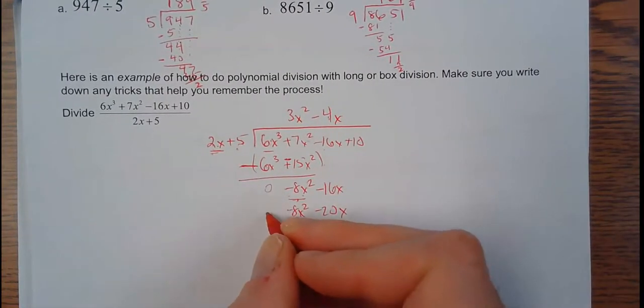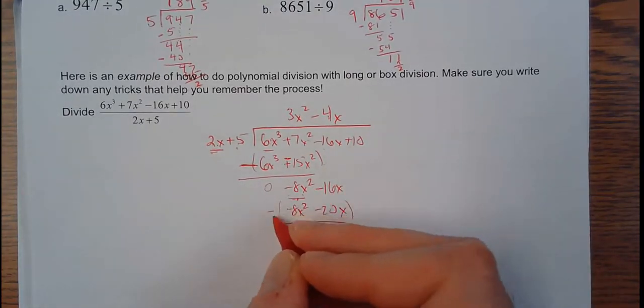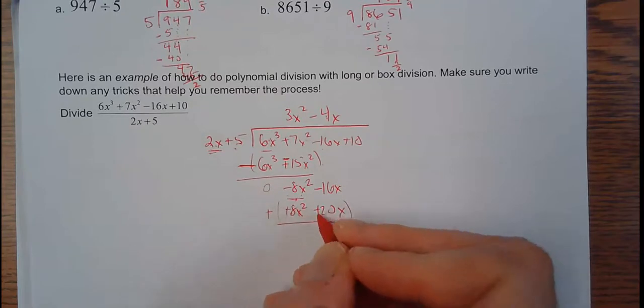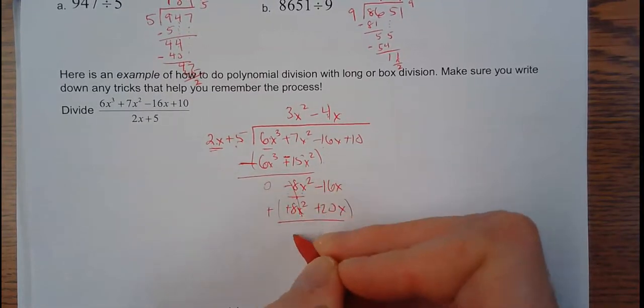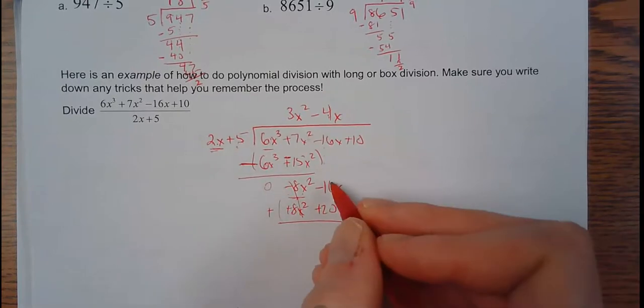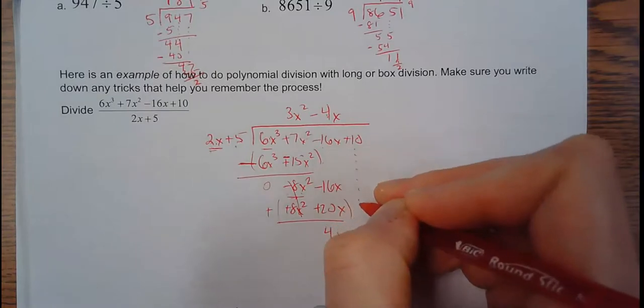I'm supposed to subtract these. So I'm subtracting everything. That means if you distribute the negative out, I'm actually adding everything. Switch the signs and add straight down. So this wipes out to 0. That's what I wanted. So nothing there. Add this up, I get 4x. Drop down the next term.